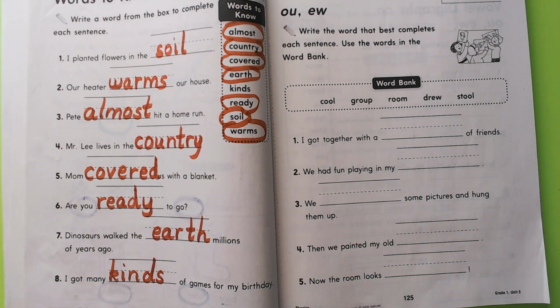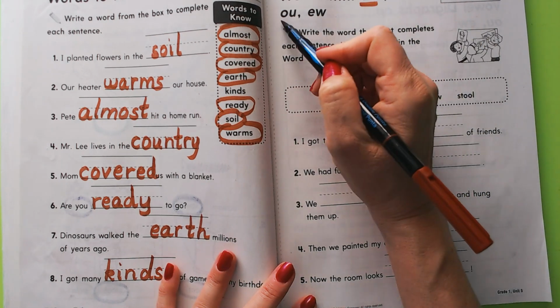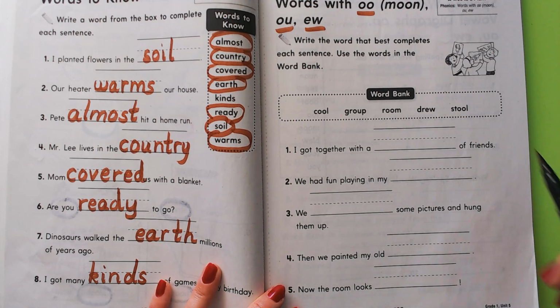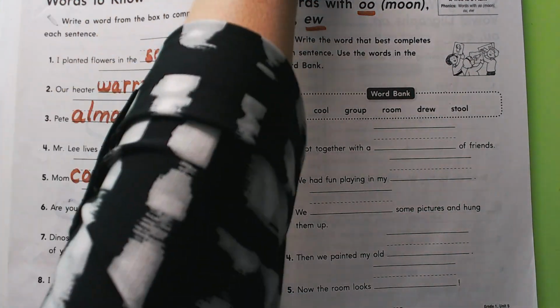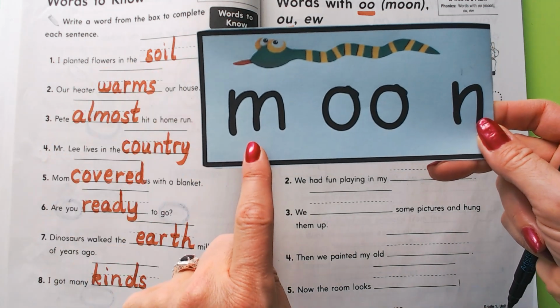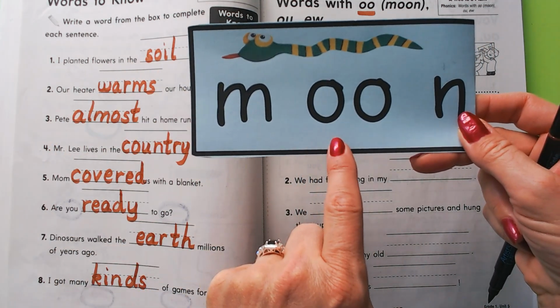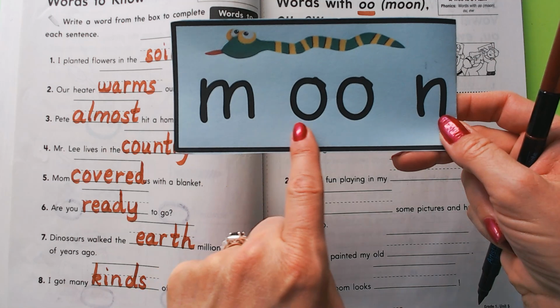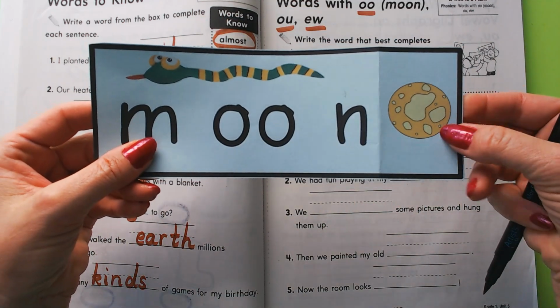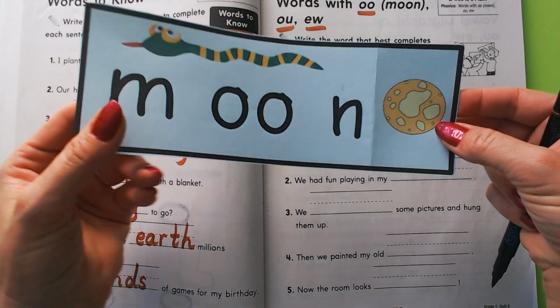Okay, now we're going to do some more words that use the OO, OU, and EW spellings to spell the ooh sound in moon. And I wanted you to practice reading some of them. Moon. There's a picture of our moon, sort of. It looks like a piece of cheese.